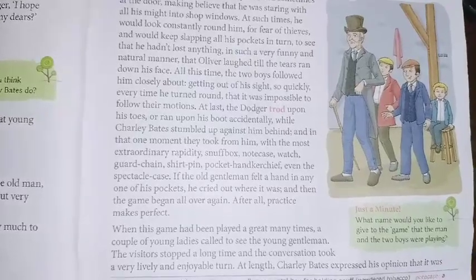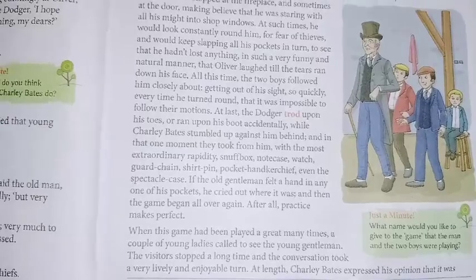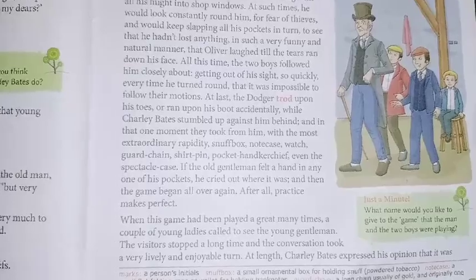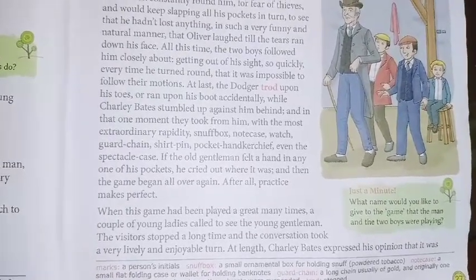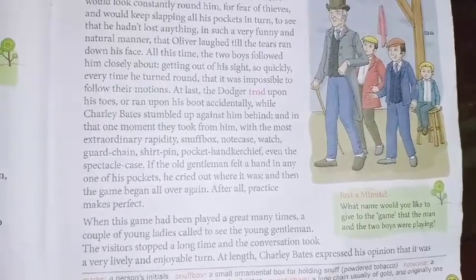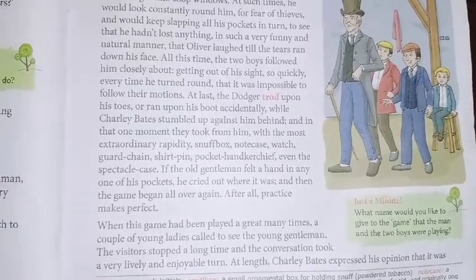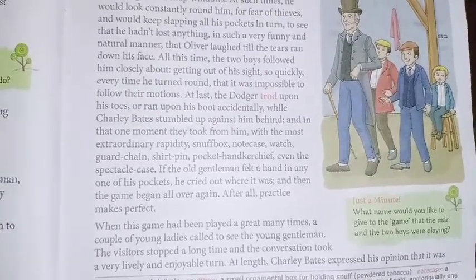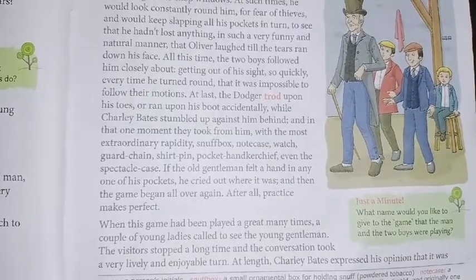Stumble means to hit your foot against something and be about to fall. This happened, and in that one moment it took to take all the things out. What are the things? Snuff box, note case, watch, guard chain, shirt pin, pocket handkerchief, even the spectacle case. All things were out of the pockets of the gentleman.